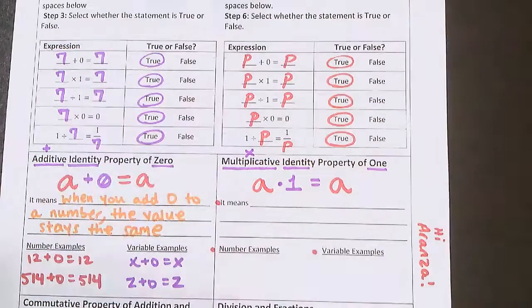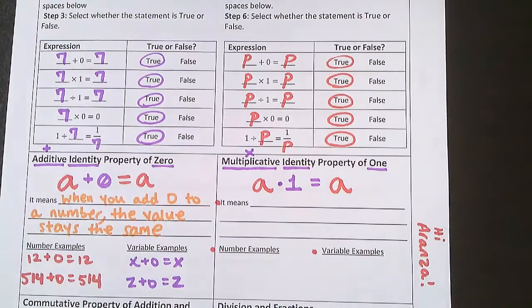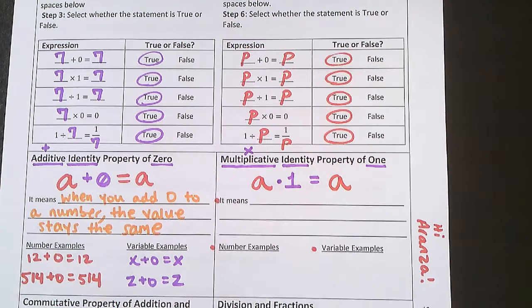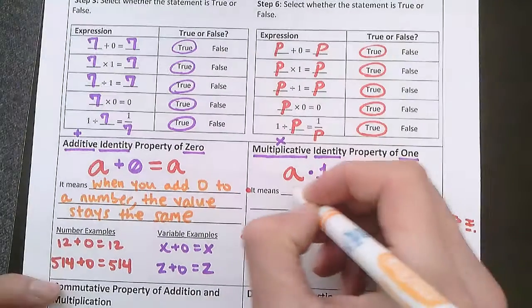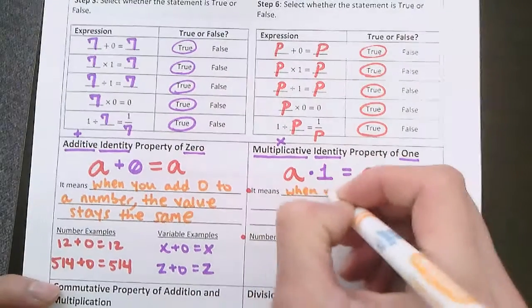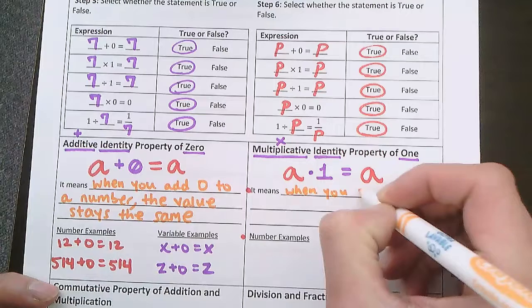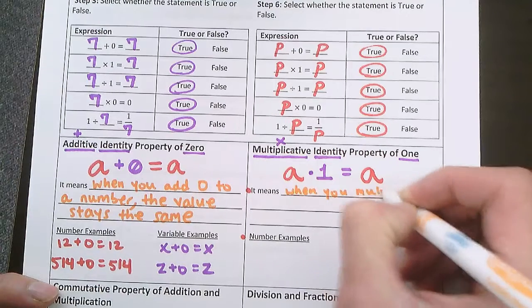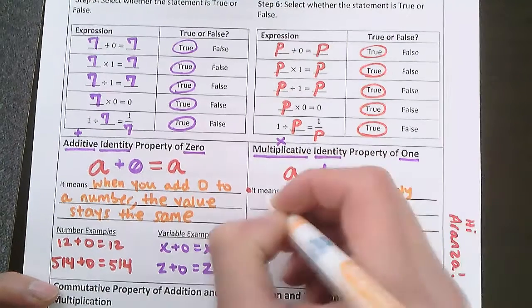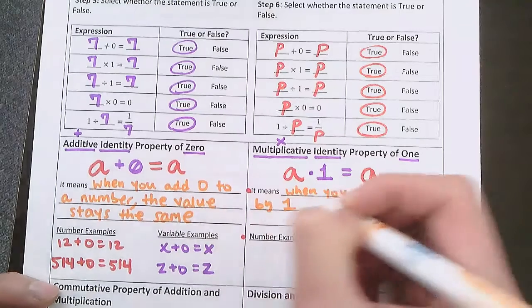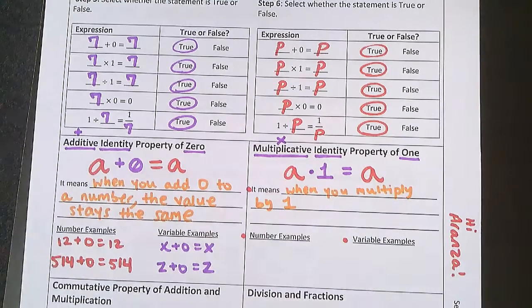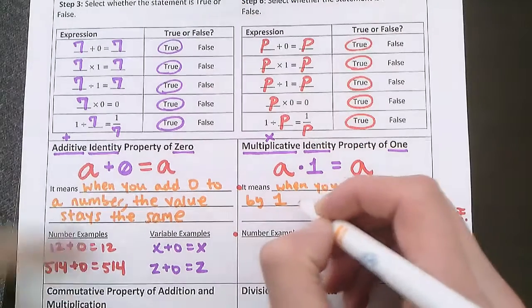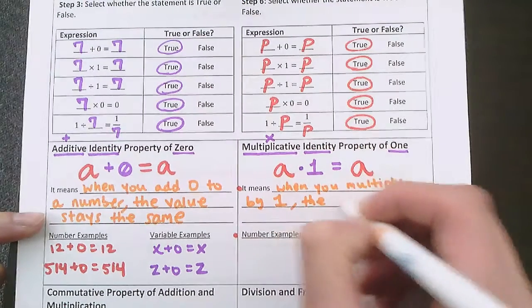And now you are resuming the video to check your work. This property means when you multiply by 1, and if your words aren't exactly the same, but it's pretty close, that's fine. When you multiply by 1, the value stays the same.